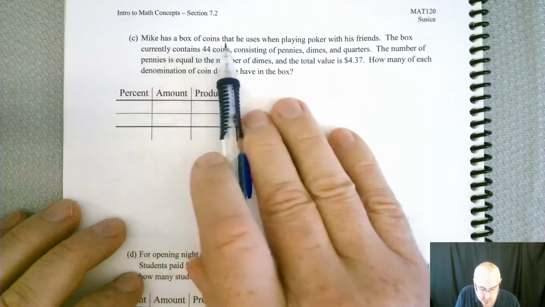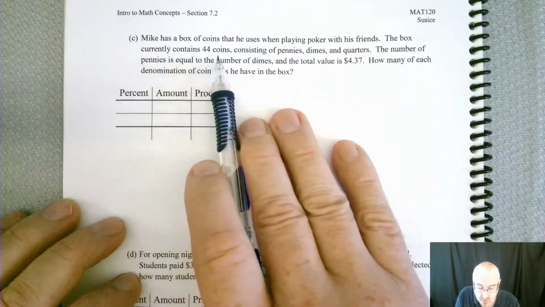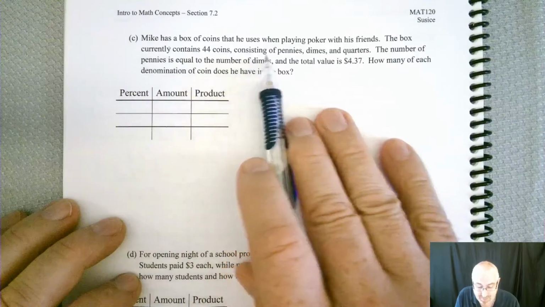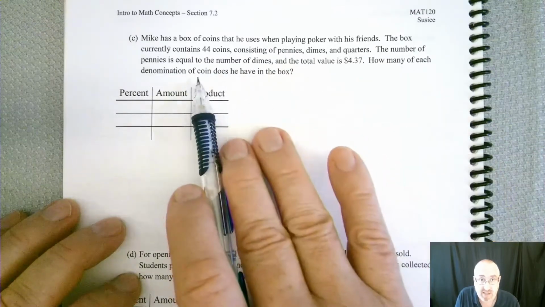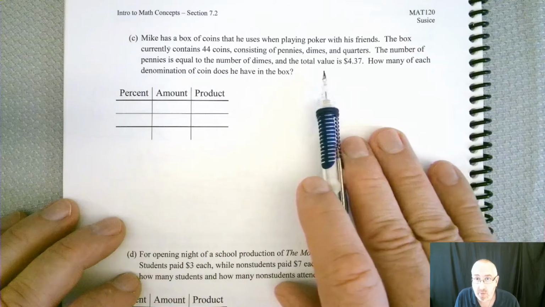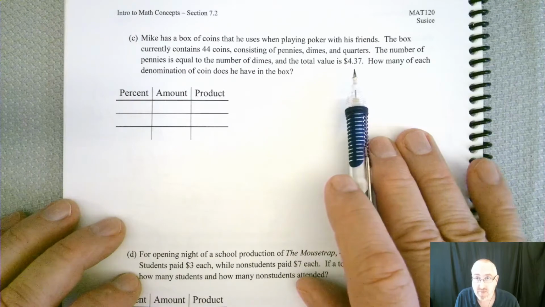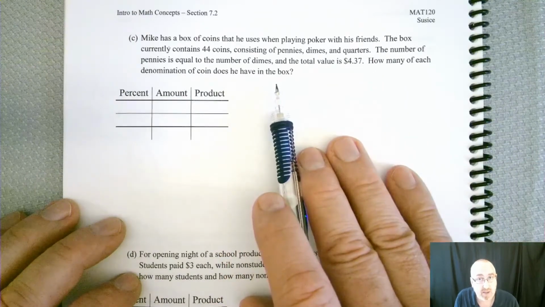Mike has a box of coins that he uses when playing poker with his friends. The box currently contains 44 coins consisting of pennies, dimes, and quarters. The number of pennies is equal to the number of dimes, and the total value is $4.37. How many of each denomination of coin does he have in the box?